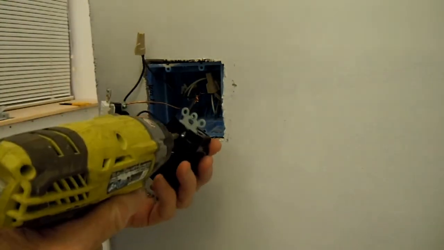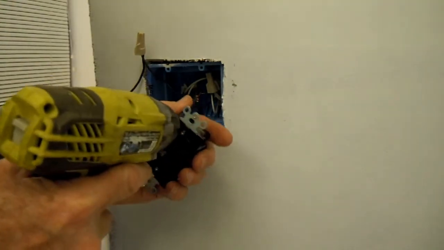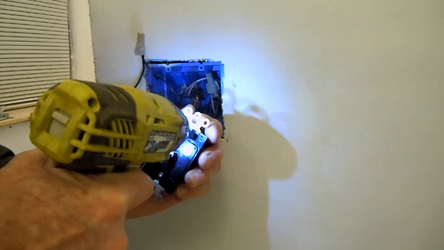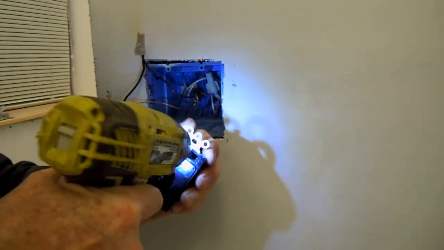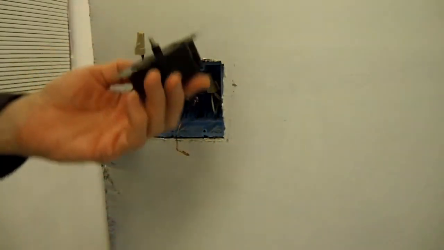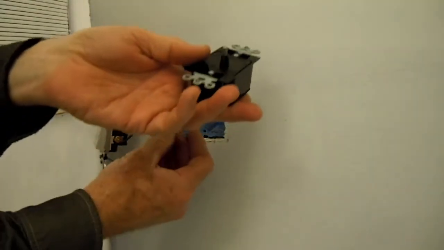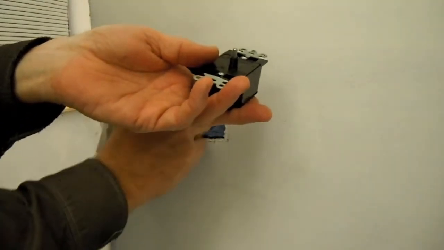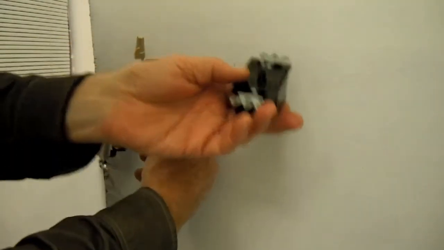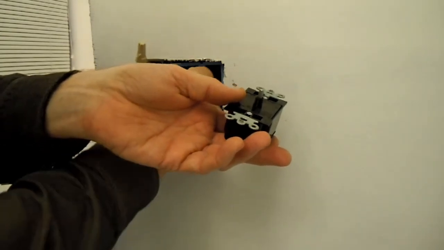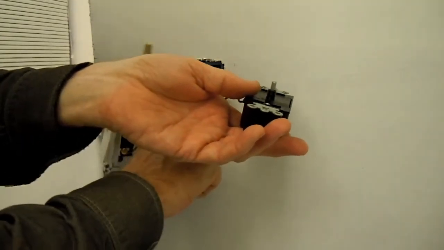which grips the wire inside the mechanism. So now it's gripping it nicely. This actually has no place for a ground wire to be used. Interestingly, that's pretty unusual. It's a modern device, but the ground is not used, so I'll tuck it back into the back of the box.